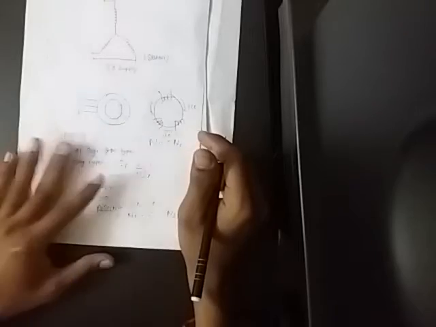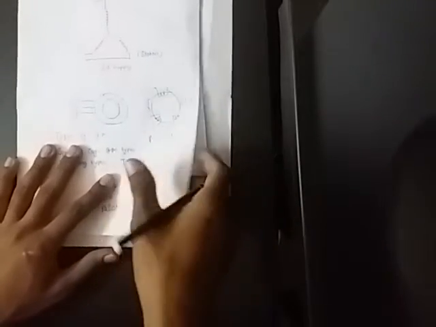Initially, the rotor is stationary. I will show that in the waveform of the three-phase winding.